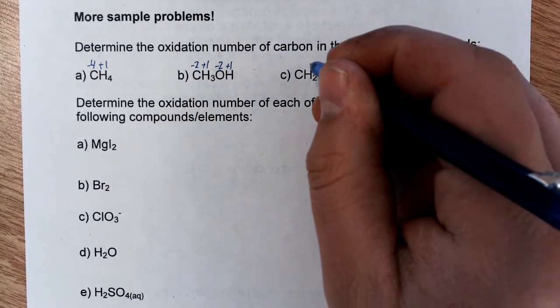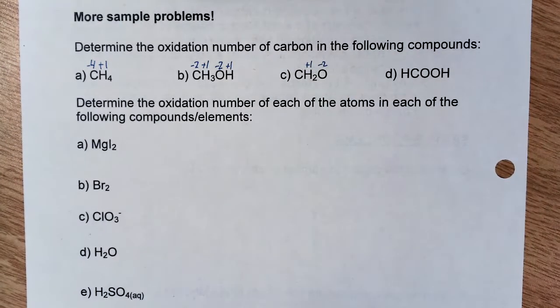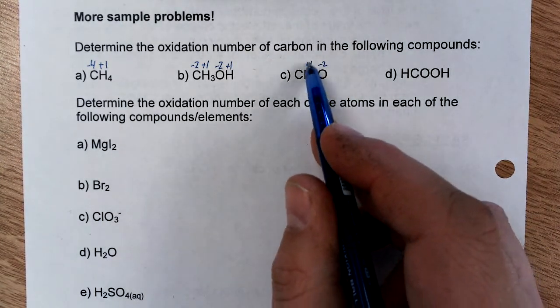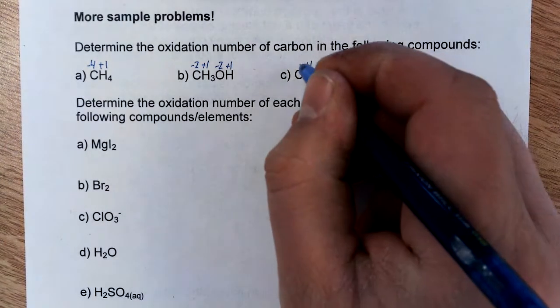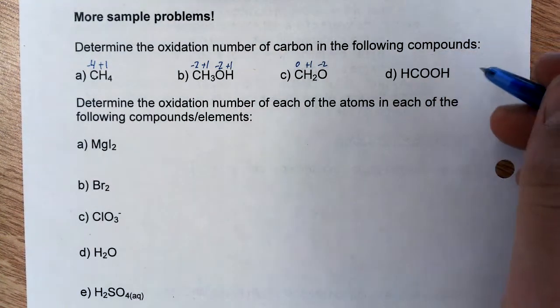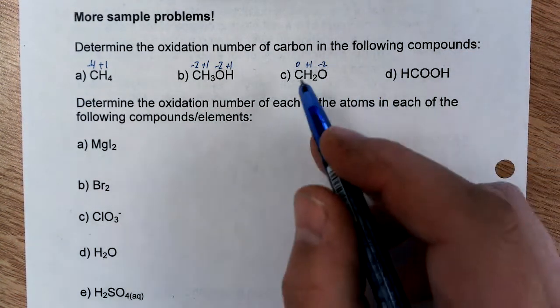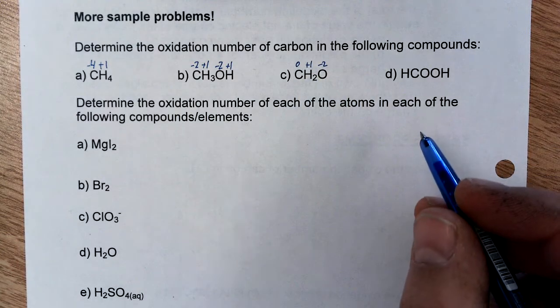For this one here, again, +1, -2. So in this case, we have +2, -2. So the actual oxidation number on carbon is going to be 0, which is fine. You can even get fractions. That's fine too. Whatever it works out to algebraically, that's the number you're going to put in there.